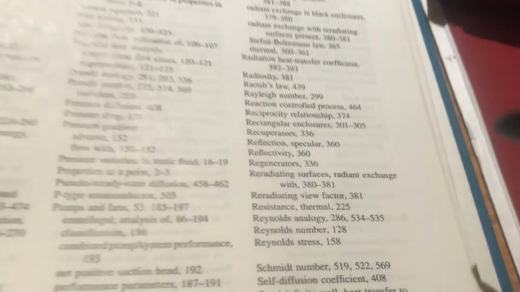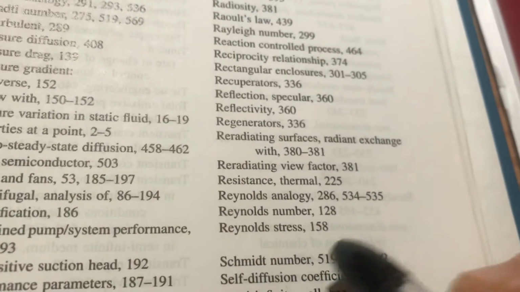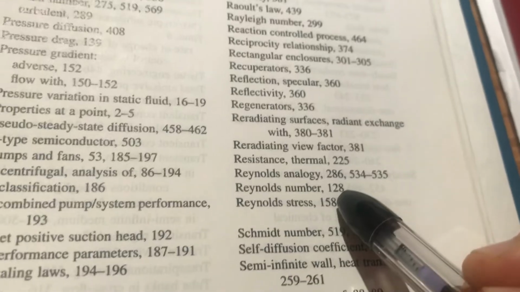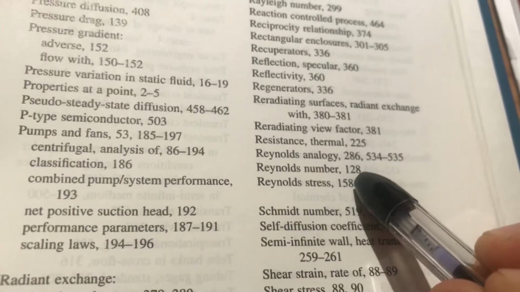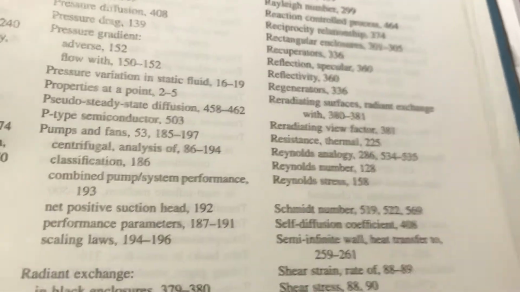What is up, guys? In this video I am going to be talking about something that was very confusing to me for a very long time as a chemical engineer, and that is Reynolds number.